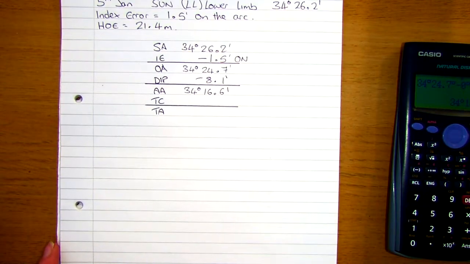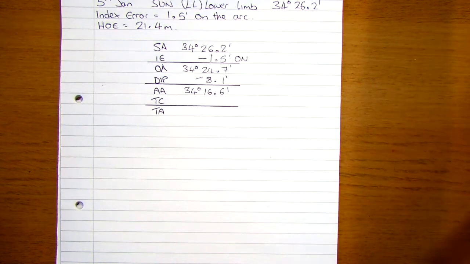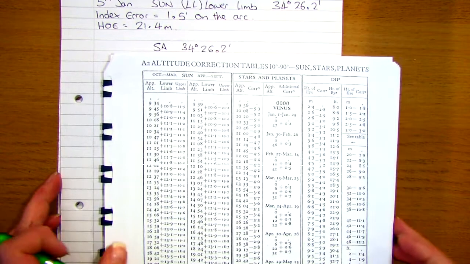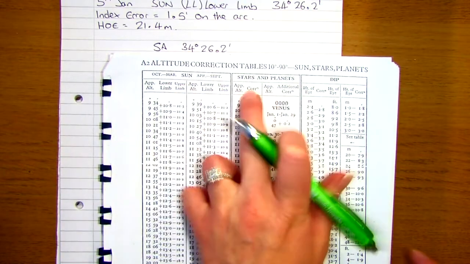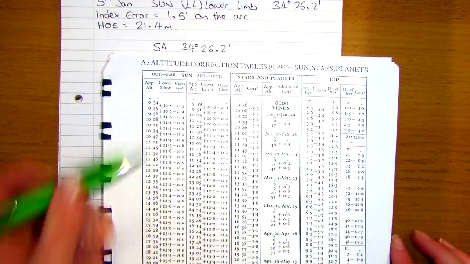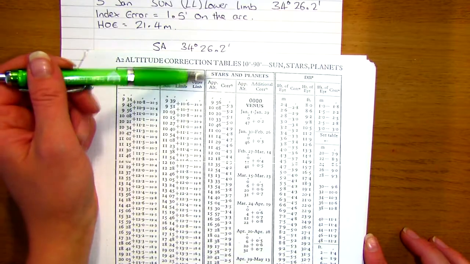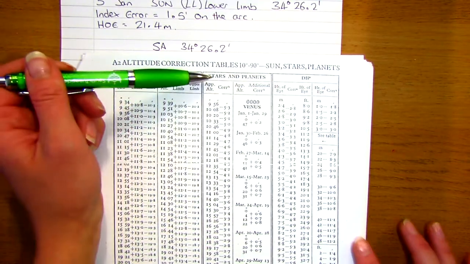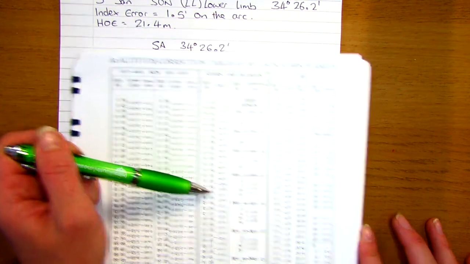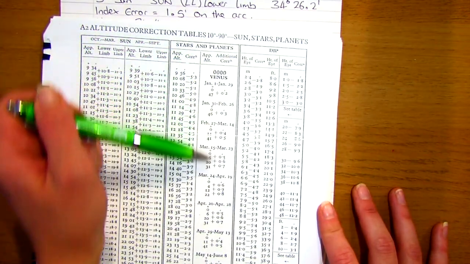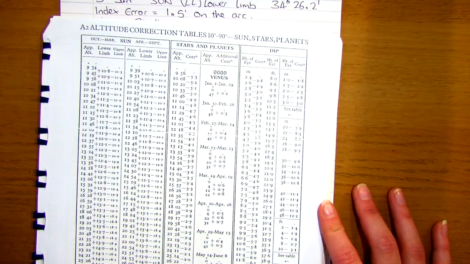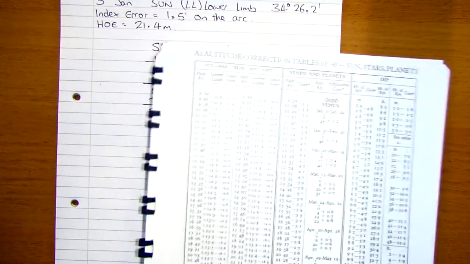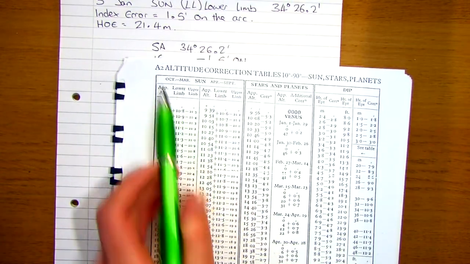Now we've got our apparent altitude, we can find the correction for refraction and get true altitude. So back to these correction tables, you see there's some for the Sun, some for the stars and planets. If you're using stars in your celestial observations, you would use this column. If it was planets, you would take these apparent altitude corrections and then the additional correction for the planets as well. But for us, we're using the Sun. So the Sun column is where we're at.